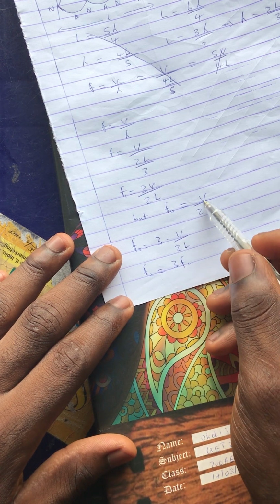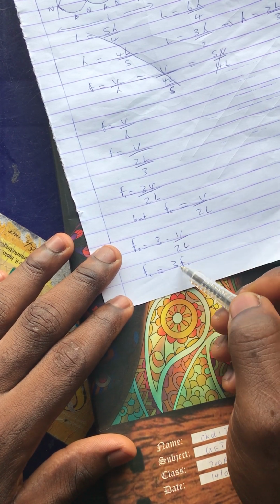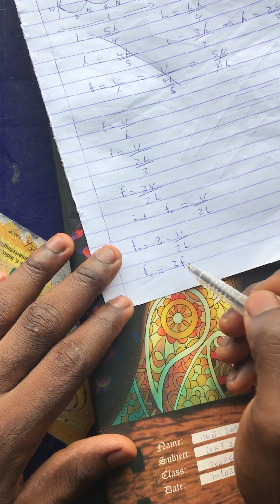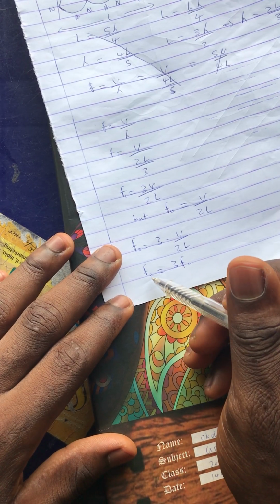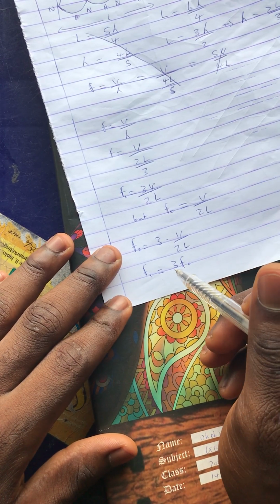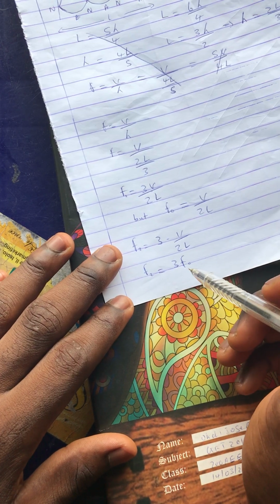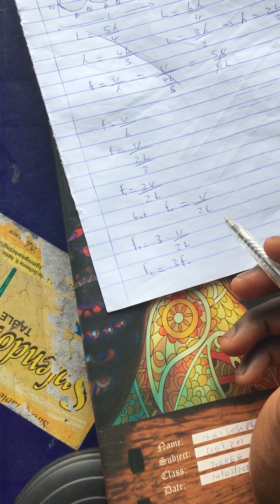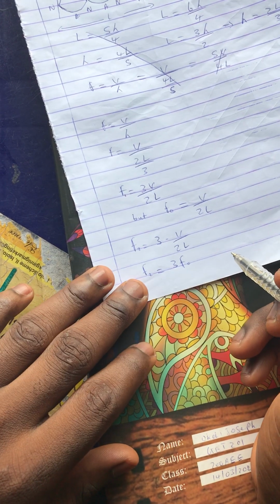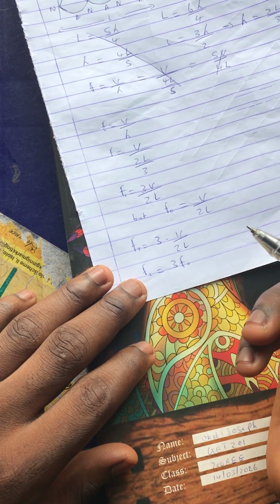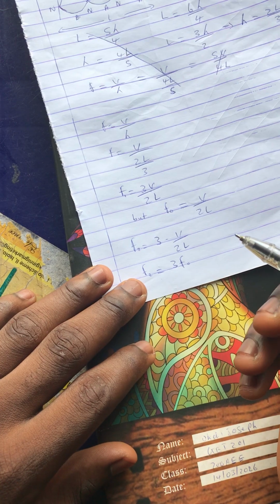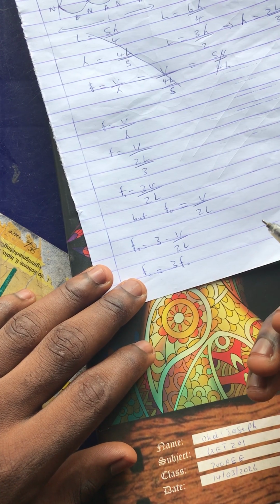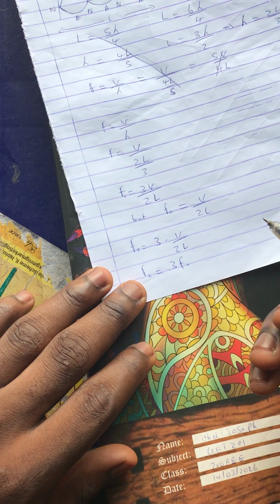But we know that V all over 2L is actually F naught, so I just put my F naught here. Therefore, our second overtone is actually equal to 3 times our fundamental frequency. That's how to get your fundamental frequency, your overtones, and your harmonics.